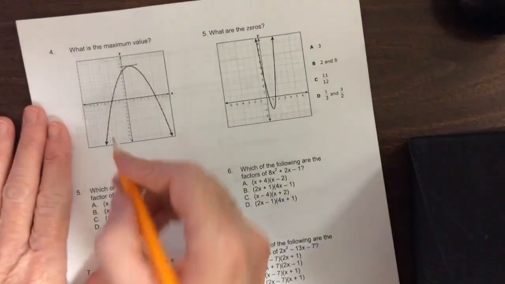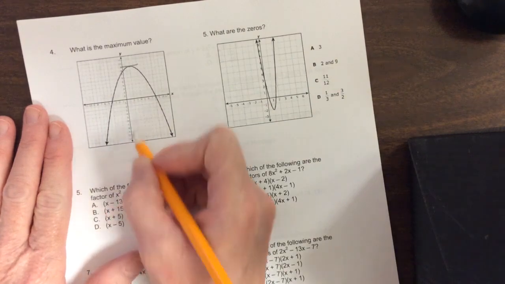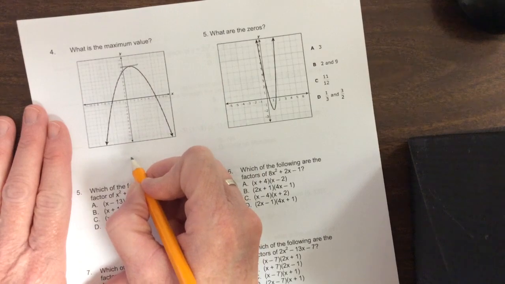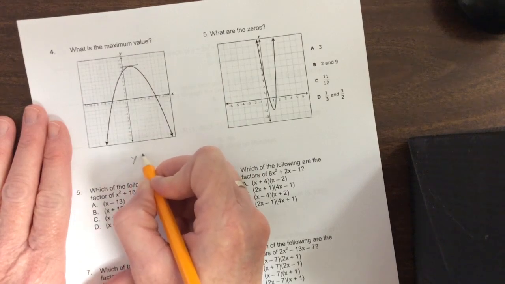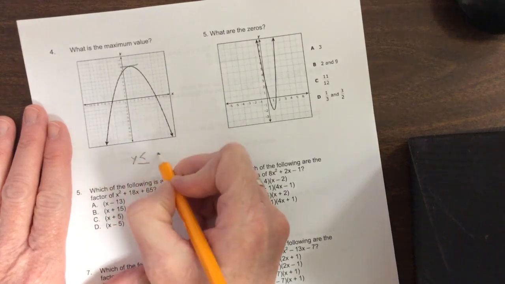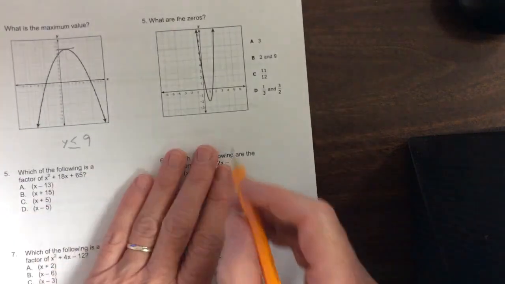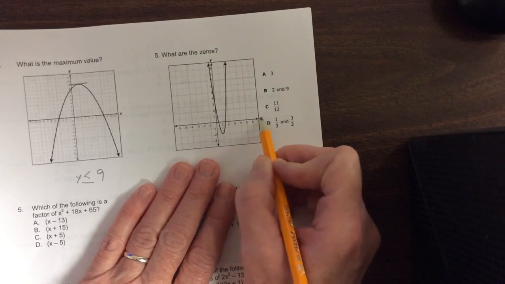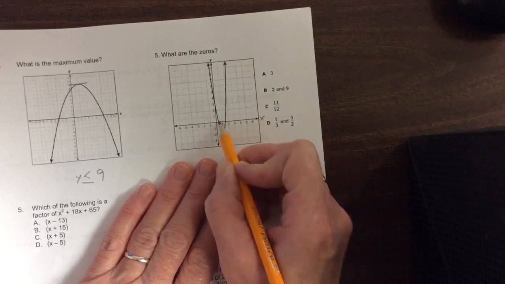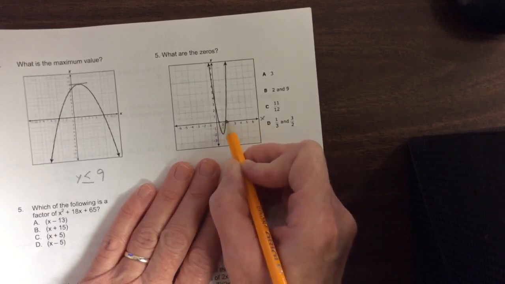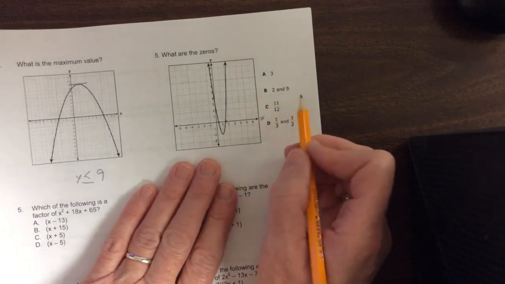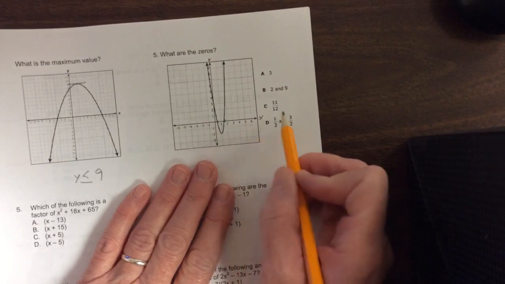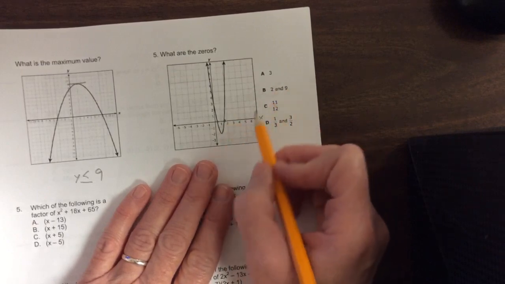9. So the maximum value is, and this is going to be a max because it's going down. So we know y needs to be less than or equal to 9. What are the zeros? This is when it crosses the x-axis. Here's your x, and I can see one is here, and I can see one is here. And so I'm not going to put this in the calculator or do anything like that because I can estimate and see which answer works.